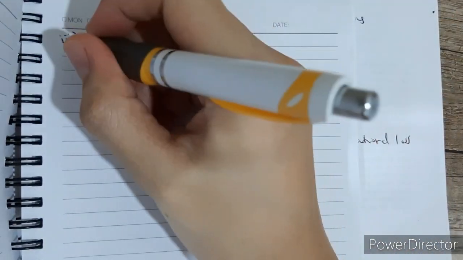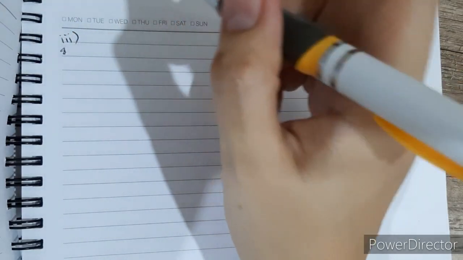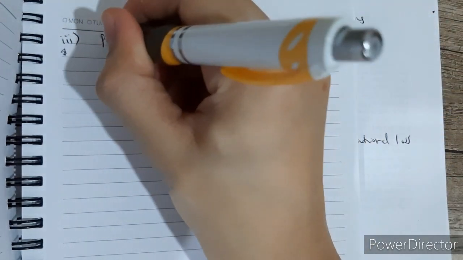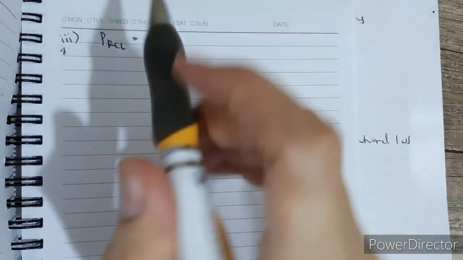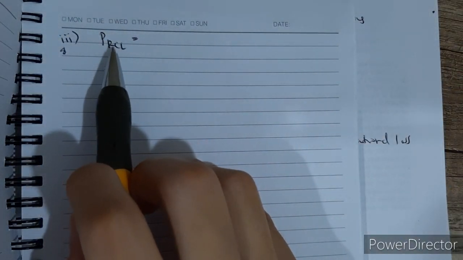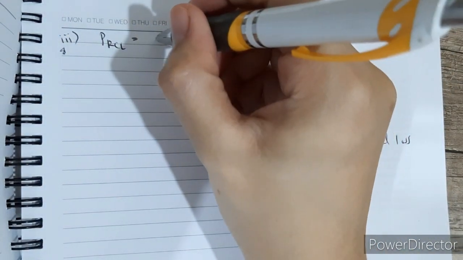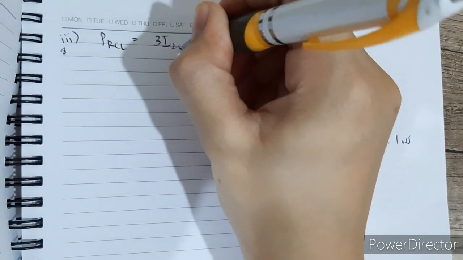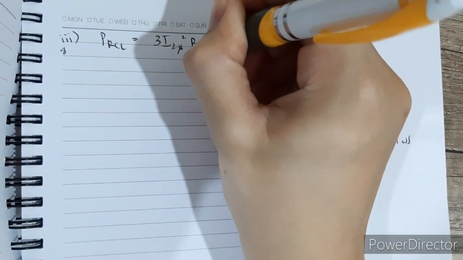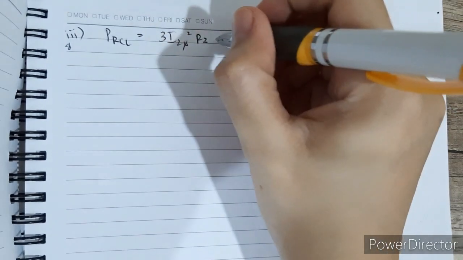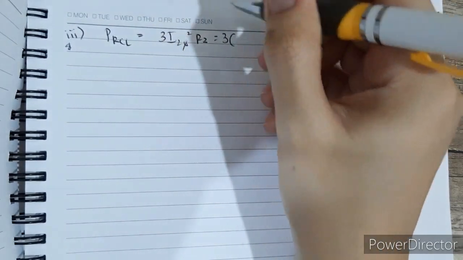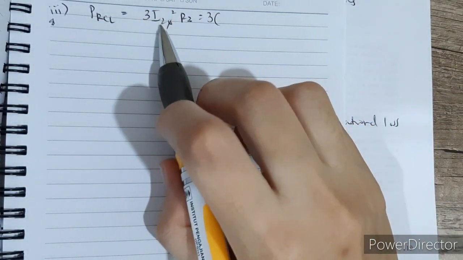Does rotor copper loss have its own formula? PRCL, yes, it's the loss at the rotor resistance R2. So 3 I2 phase squared R2. That is 3 times the magnitude of I2 phase. Why magnitude only?